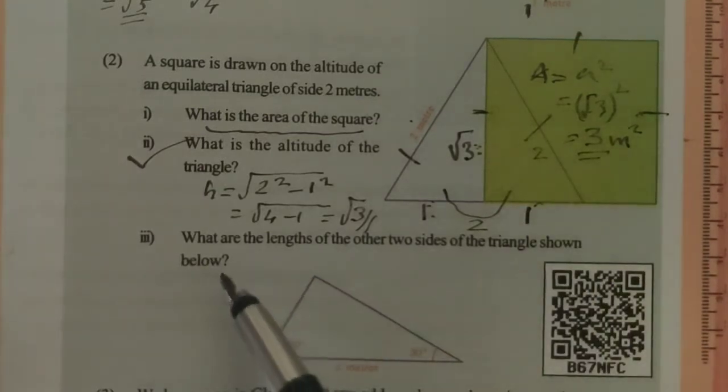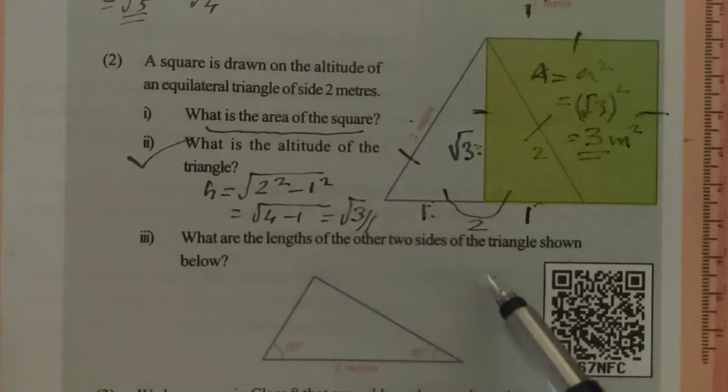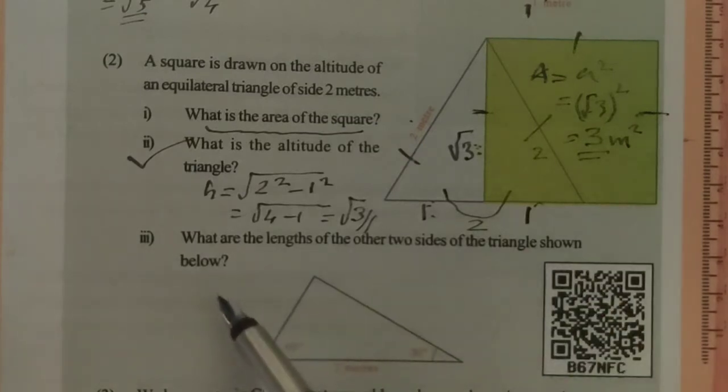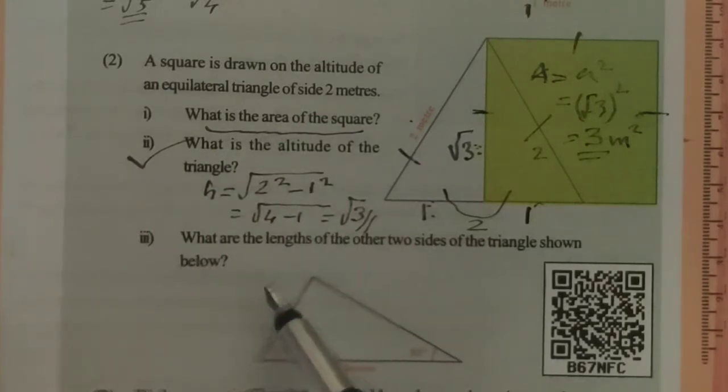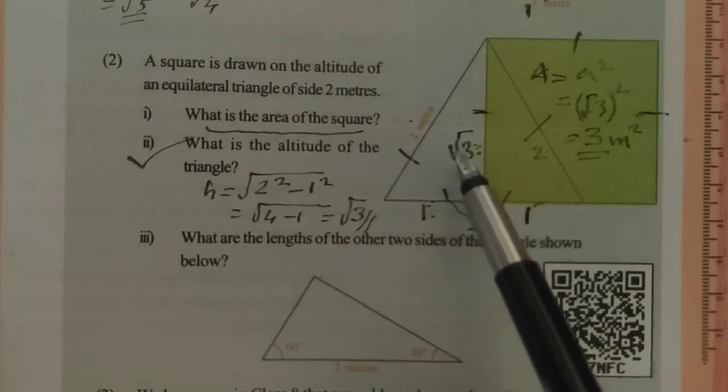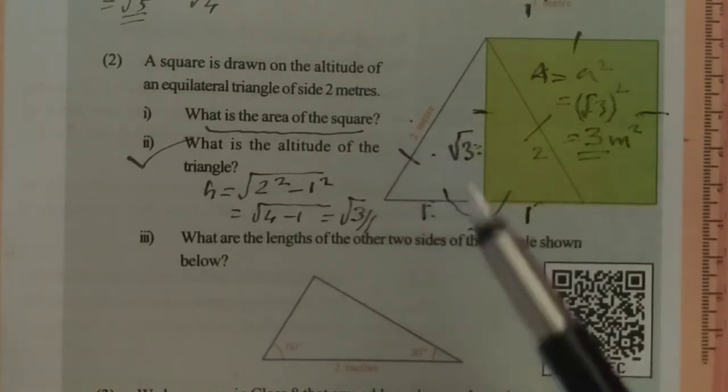Another question here. What are the lengths of the other two sides of the triangle shown below? Then this is a supplementary question of this. Therefore, there is a connection between these two questions. This is not a separate question. We want to find the answer to this question from these two indicators. Okay. Then you can see this picture here also. Then what is the similarity of this triangle and this triangle?